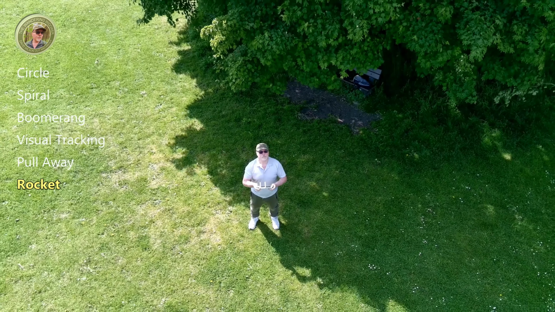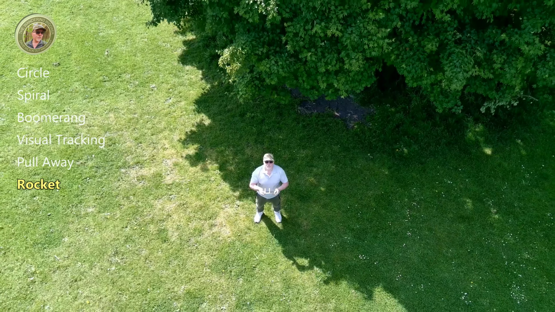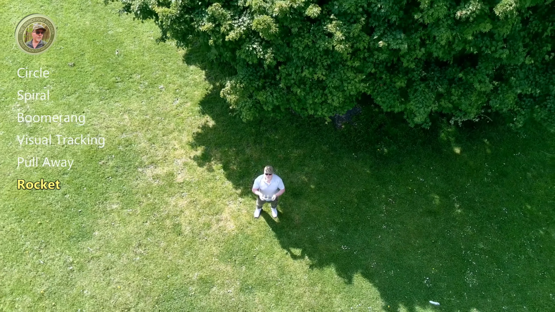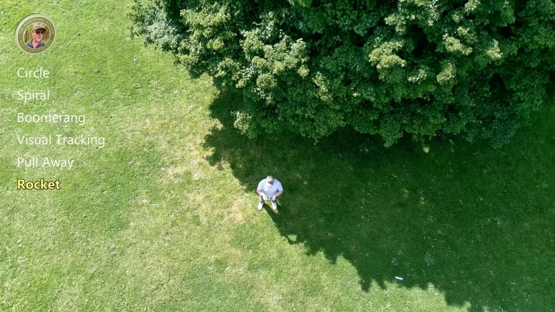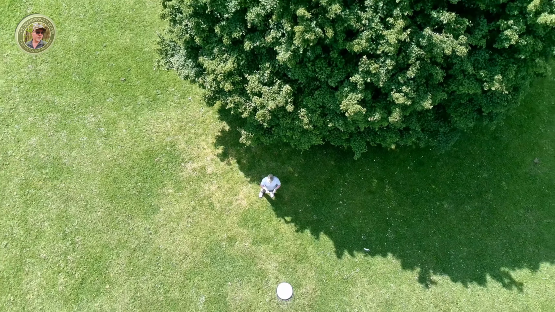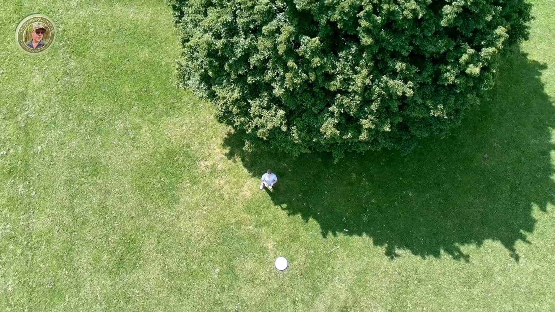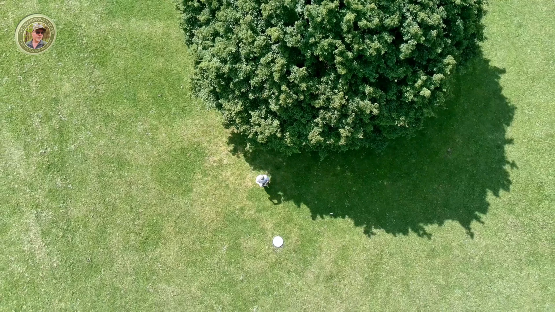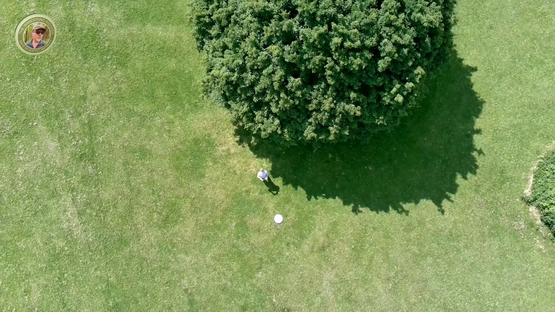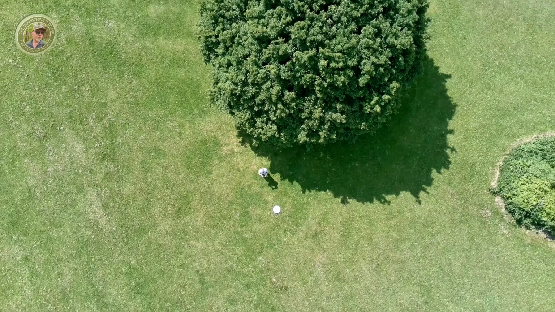Rocket. The drone ascends vertically with the camera pointing downward at the subject. You can select to return to the start point or select no, and what it will do, it will just hover in position when it finishes recording. Also, you can select the distance that the drone goes up.